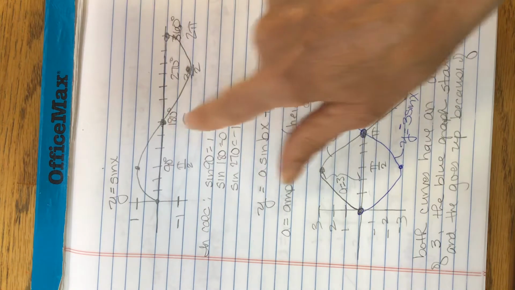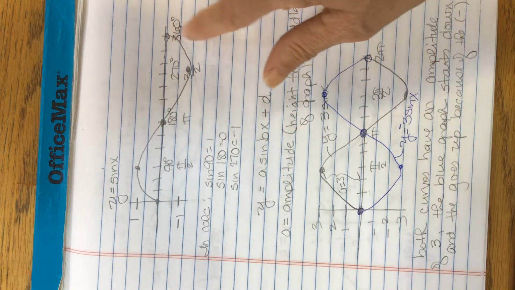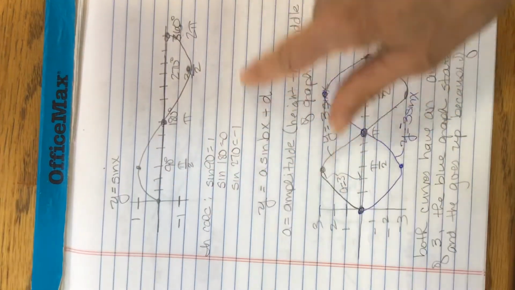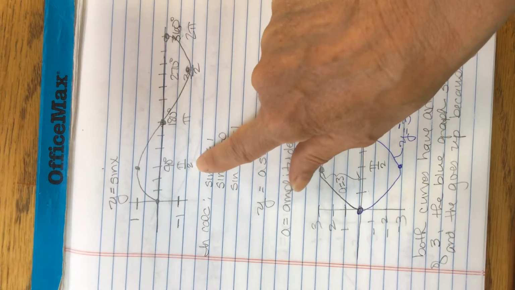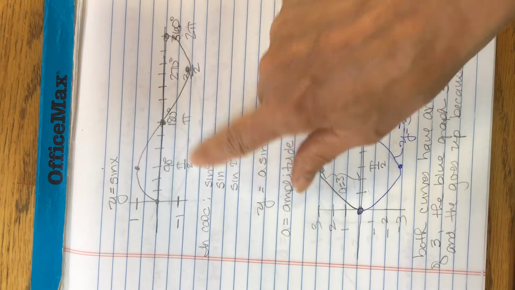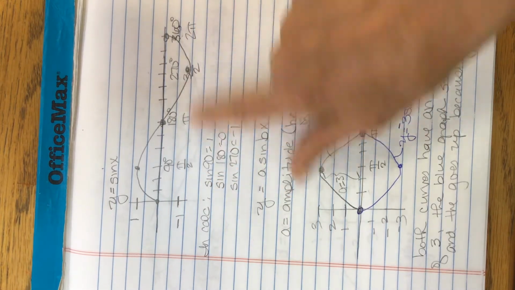All the way around the circle is 2 pi. So 2 pi radians tells you the circumference of a whole circle. Pi is a half a circle, and 90 degrees is a fourth of that. So you cut this in half, and that's where the radians comes from.